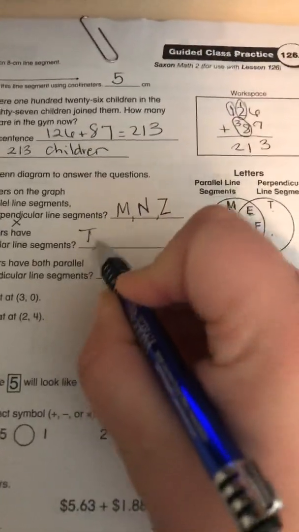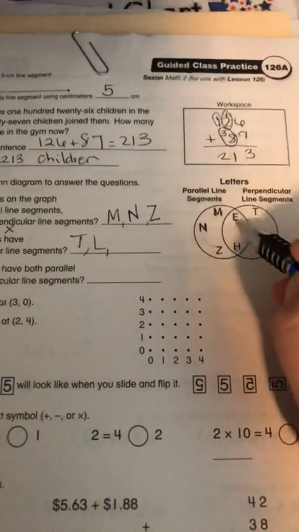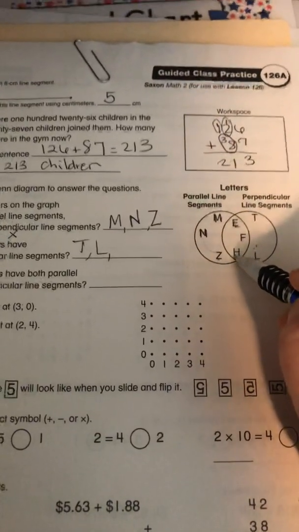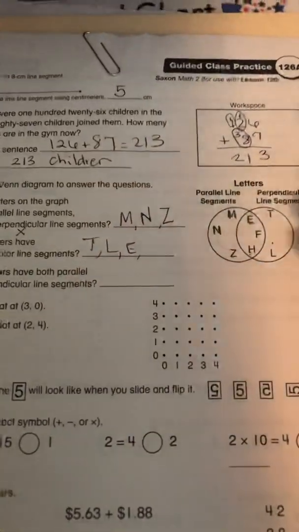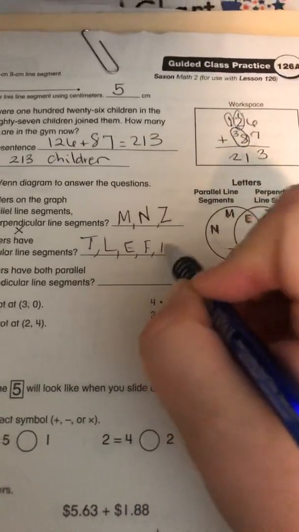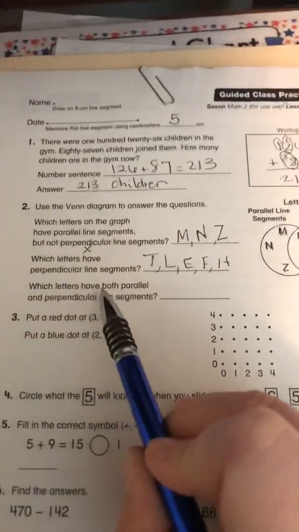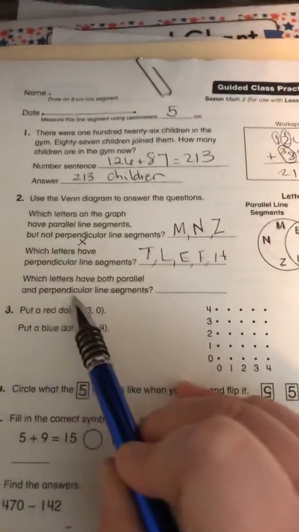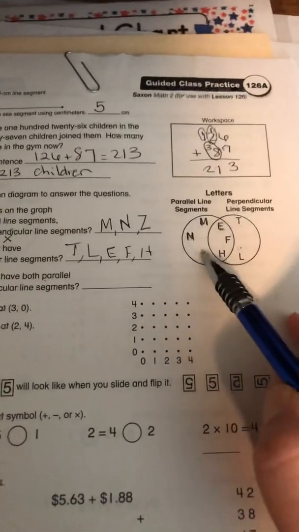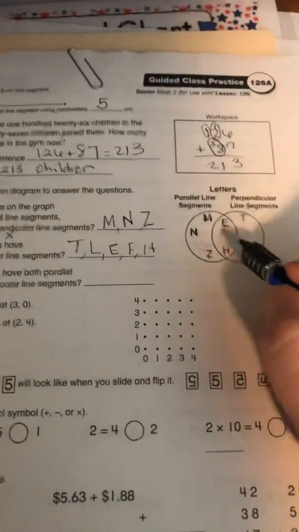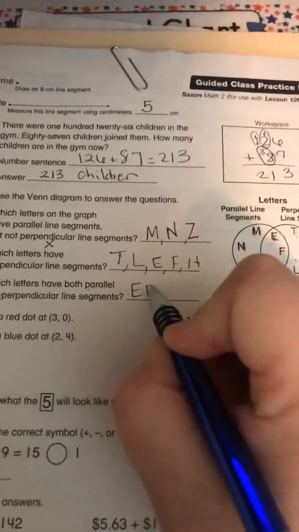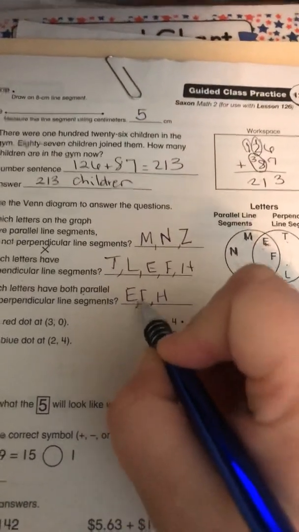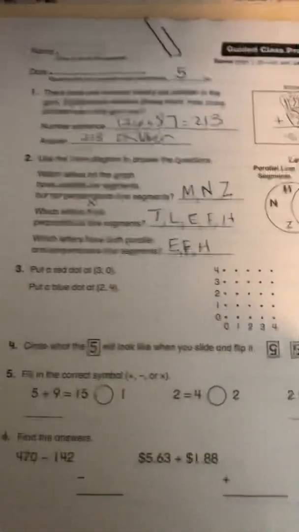Which letters have a perpendicular line segment? Well, T and L we know. Do these letters have perpendicular? Yes, it doesn't say only perpendicular, so we have to write those also. F and H. Which letters have both parallel and perpendicular? These only had parallel, these only had perpendicular. I want both. So E, F, and H. Make sure you put your commas in between there so I know you're separating.